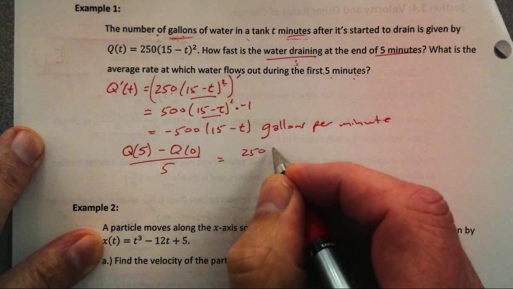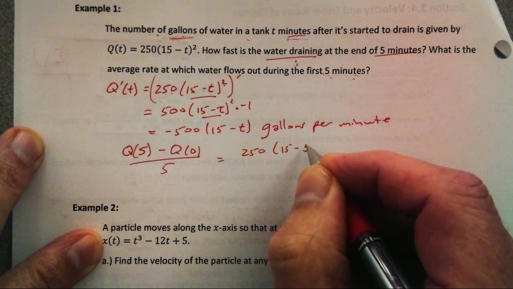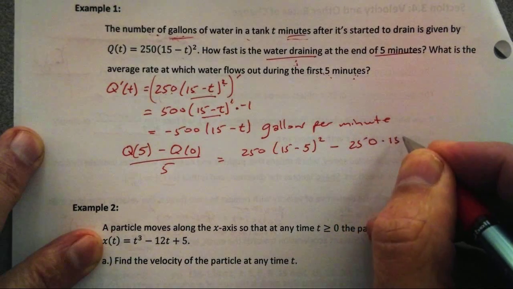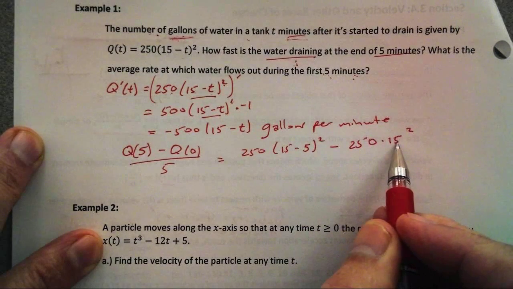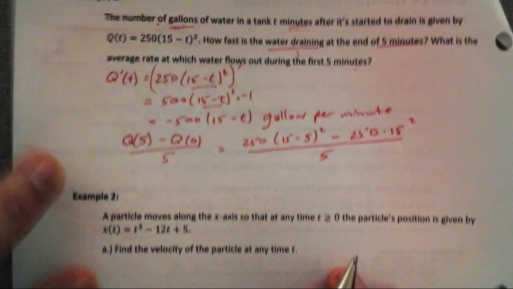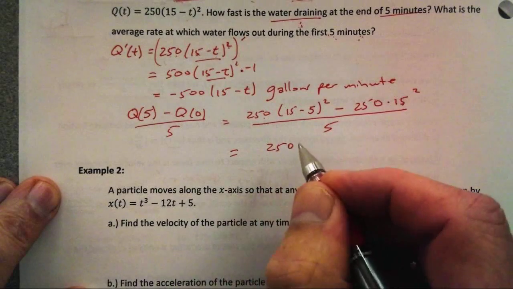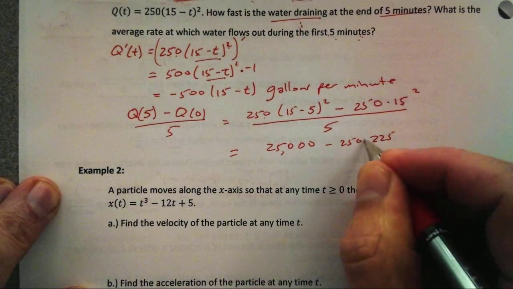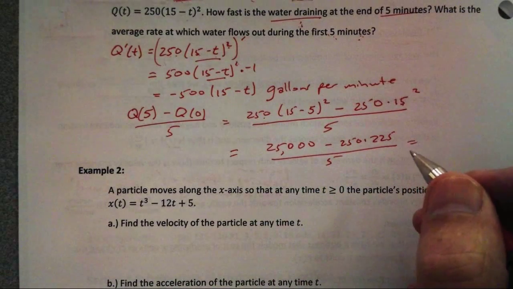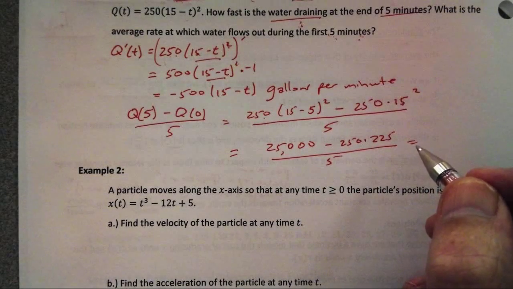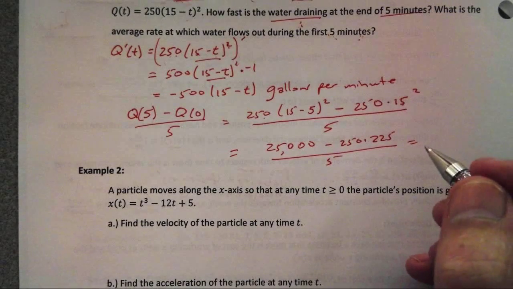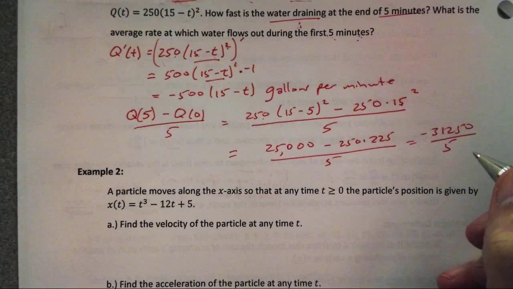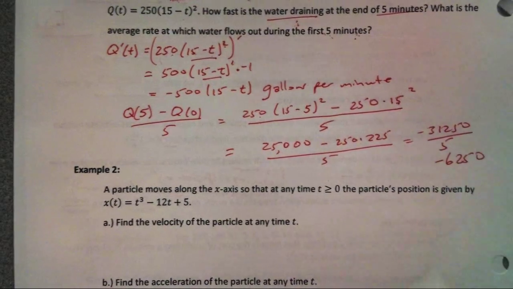So that is 250 times 15 minus 5 squared, minus Q of 0, 250 times 15 minus 0 squared, all on 5. Or 250 times 100, that was easy, minus 250 times 225, all on 5. And I'm going to be lazy here and go to calculator. We've got 2,500 minus 250 times 225. Could have reduced some first. I've got negative 31,250 on 5, or negative 6250. That is our average.